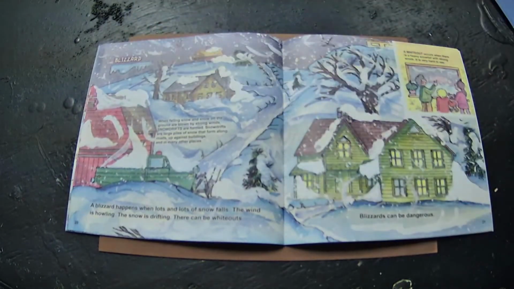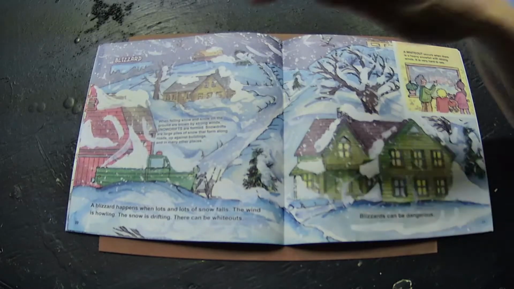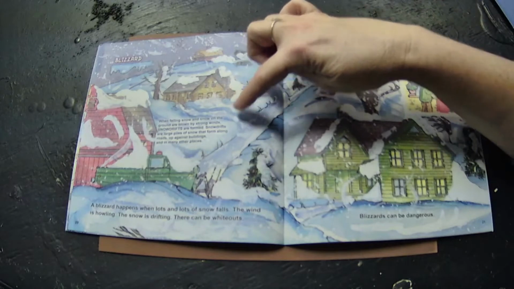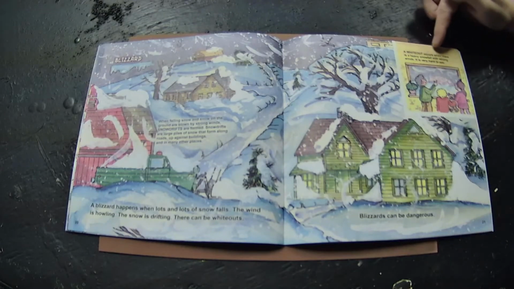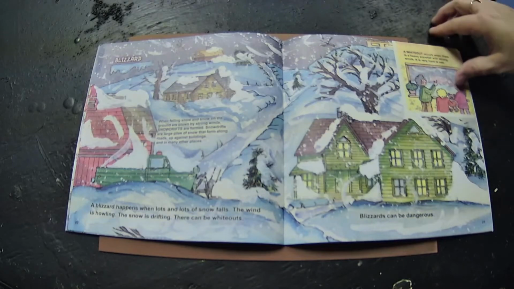Blizzard. A blizzard happens when lots and lots of snow falls. The wind is howling, the snow is drifting, and there can be whiteouts. Blizzards can be dangerous. When falling snow and snow on the ground are blown by strong winds, snowdrifts are formed. Snowdrifts are large piles of snow that form along roads, up against buildings, and in many other places. A whiteout occurs when there is a heavy snowfall with strong winds, making it very hard to see.